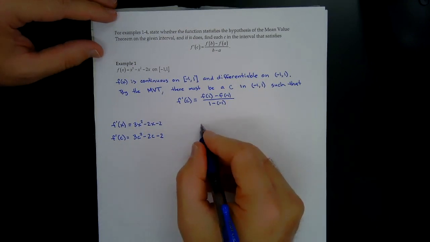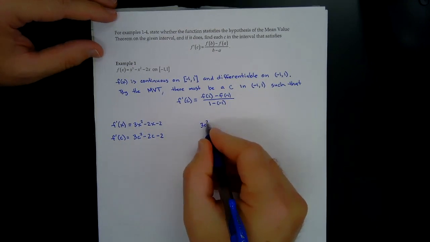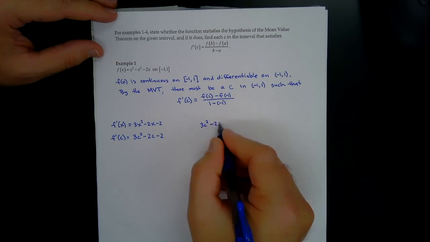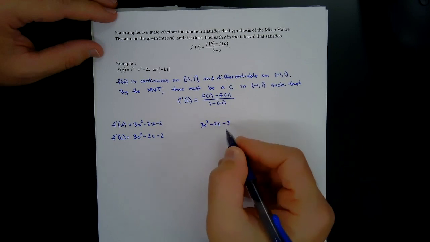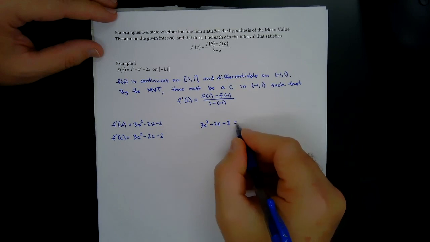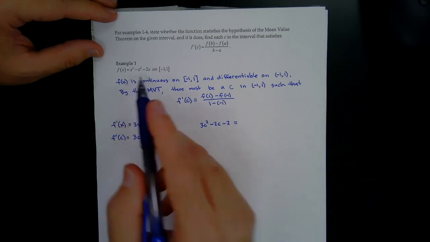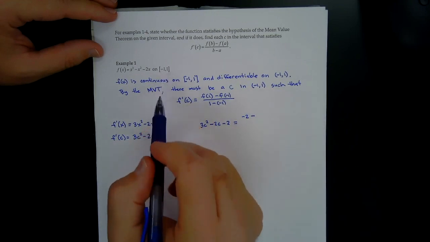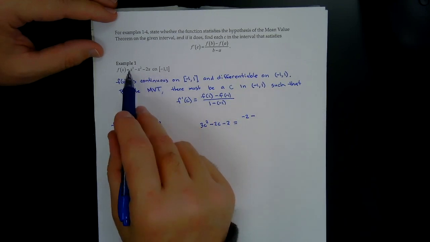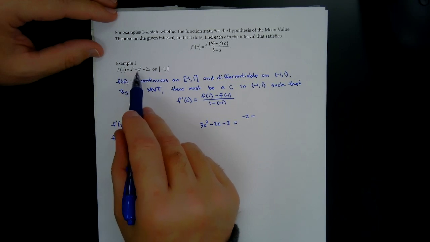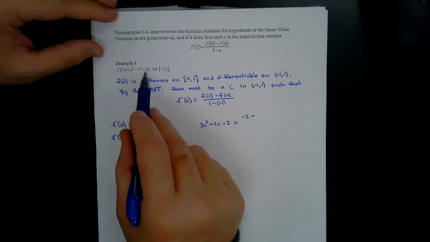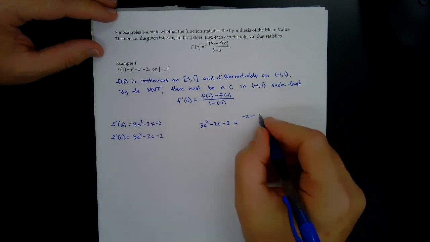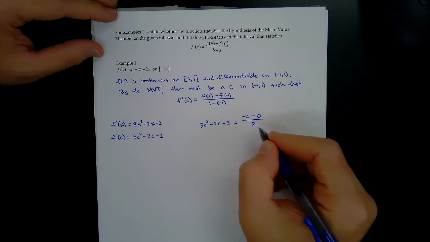So that would mean 3c squared minus 2c minus 2 must equal f of 1, which is negative 2, minus f of negative 1, so that'd be negative 1 minus 1, which is negative 2, plus 2, so that'd be 0, so minus 0, over 1 plus 1, which would be 2.